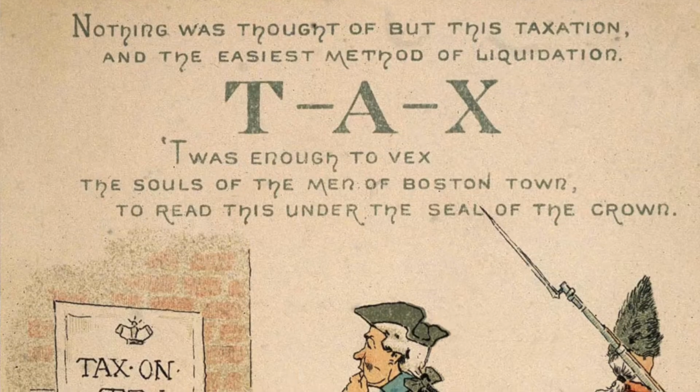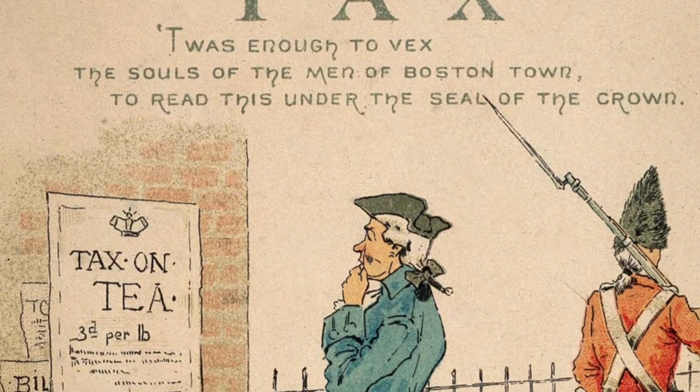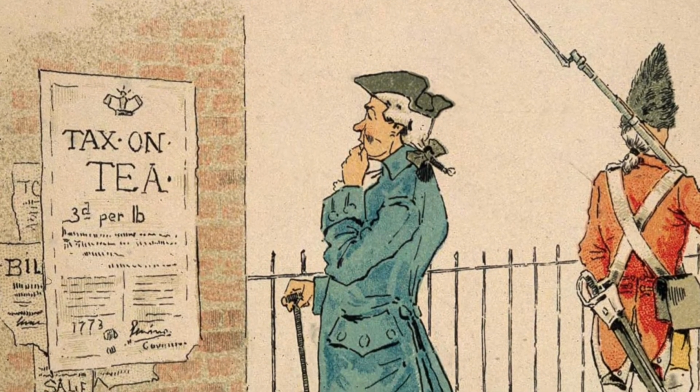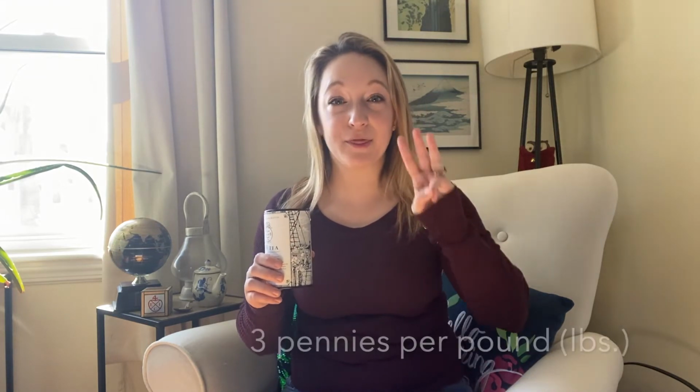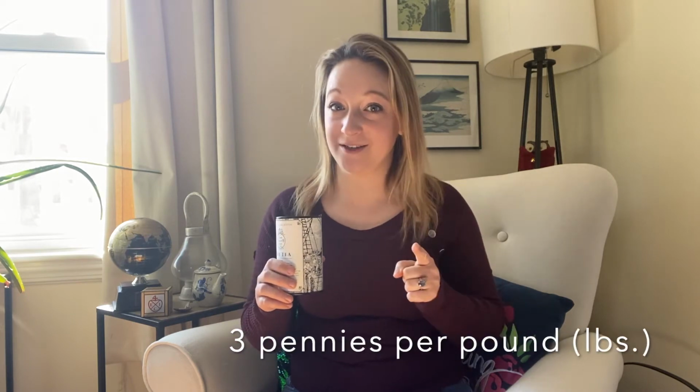Now, Parliament wanted to continue to raise money for expenses that had been incurred during the French and Indian War, part of which was fought on North American soil. However, Parliament also wanted to show the North American colonies that they still had a right to tax them. Tea was another item that was taxed under the Townshend Acts at 3 pennies per pound in weight.